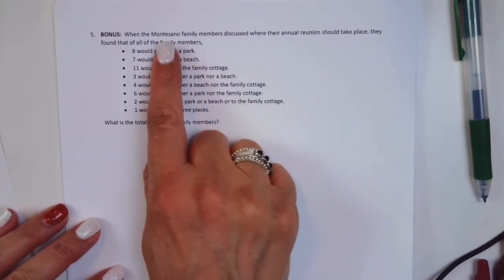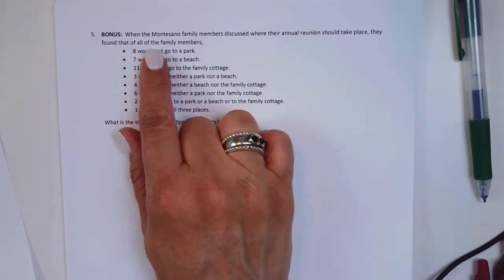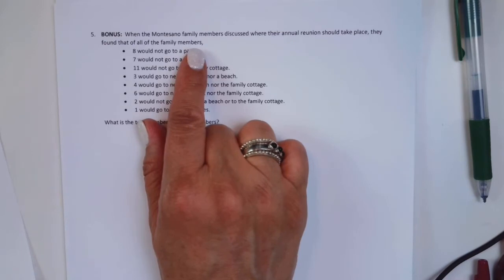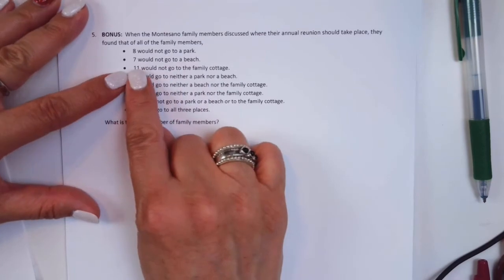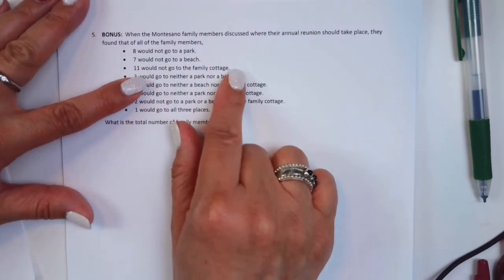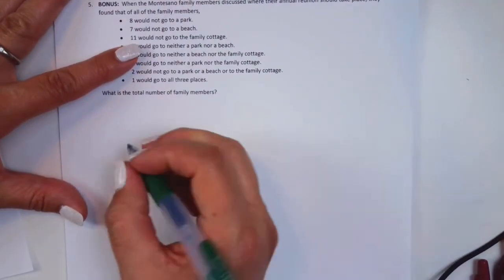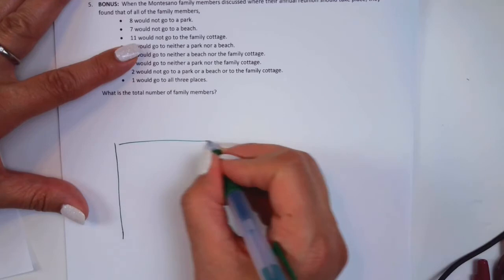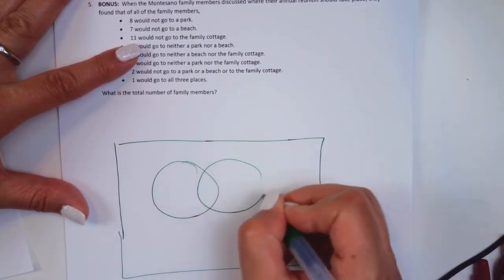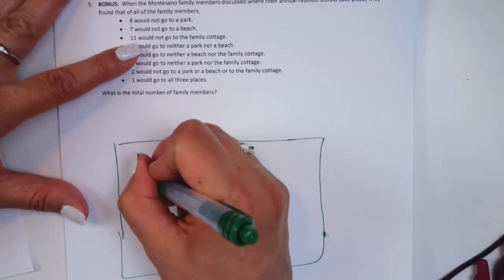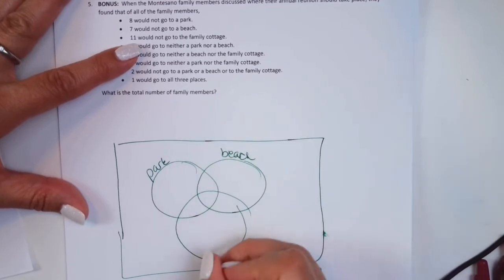So when the Montesano family members discussed where their annual reunion should take place, they found that of all the family members, 8 would not go to the park, 7 would not go to the beach, 11 would not go to the family cottage. So there's your 3 circles for the Venn diagram. So we have park, we have beach, and we have cottage.